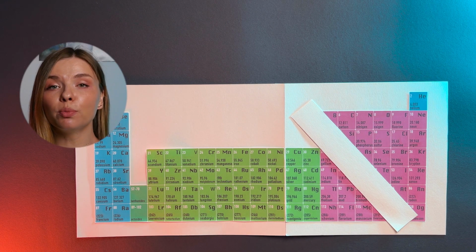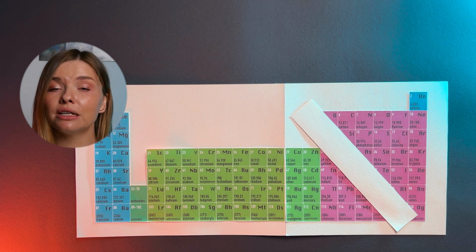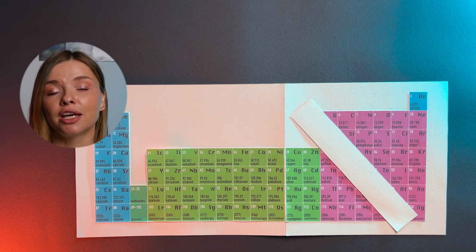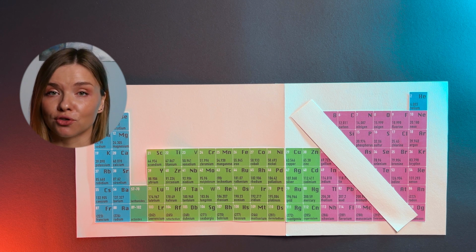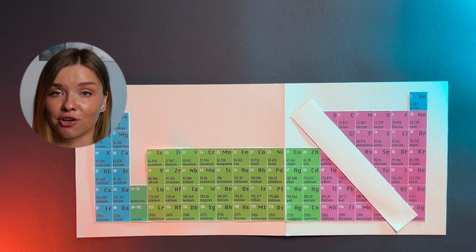There is also a group called noble gases. Here it is. They don't really fit into either category. Each of them has a full outer electron shell and hardly ever participates in chemical reactions. In general, there are more metals than non-metals on the periodic table. However, most substances in our world are made up of non-metal atoms.